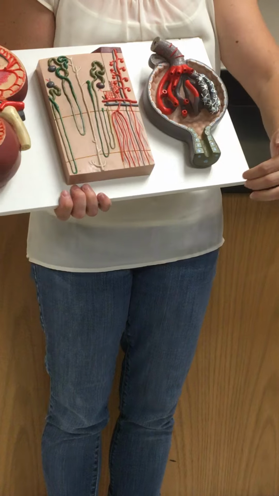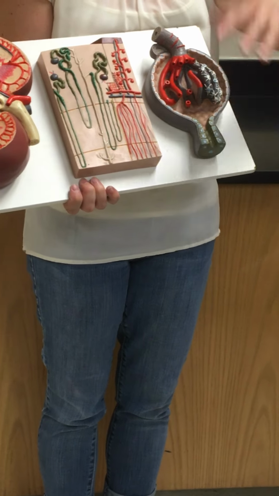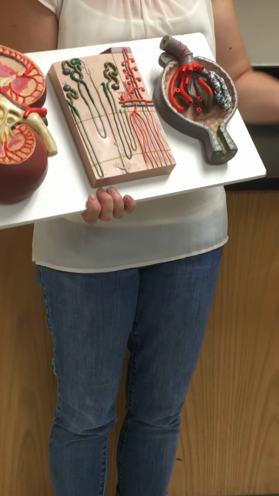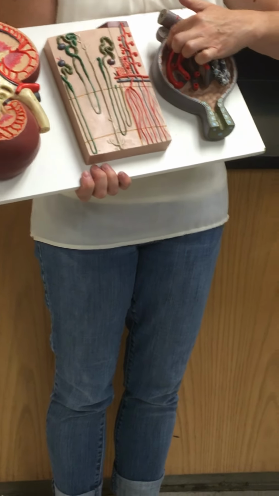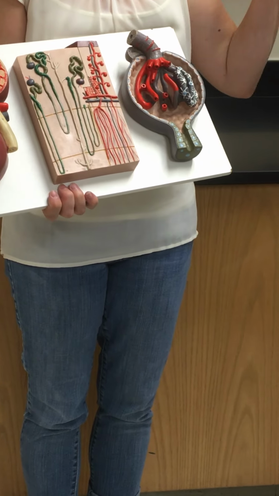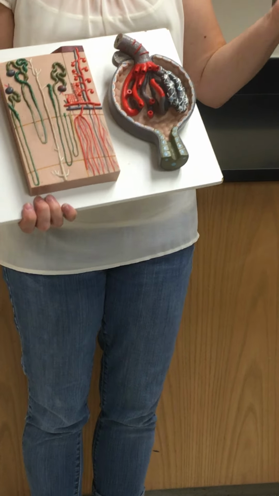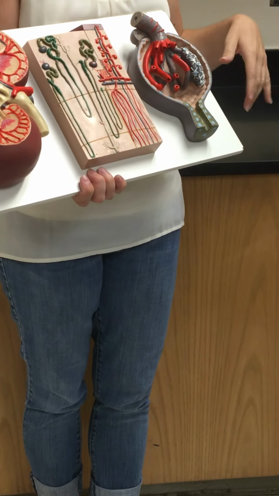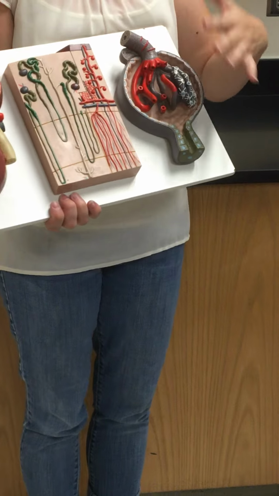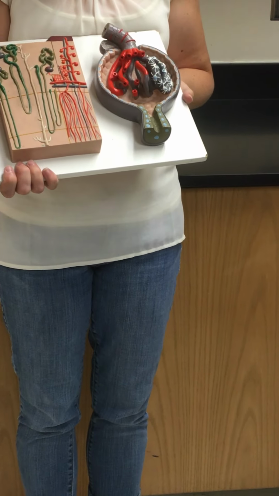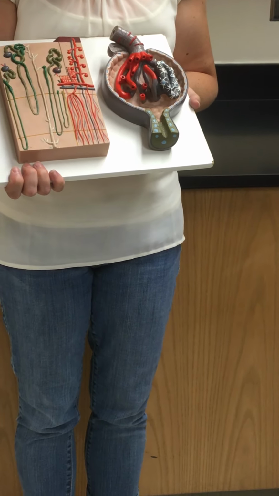Now, once you get out into the PCT, a lot of those things are immediately going to be reabsorbed. But for now, in the filtrate, you're going to have water, urea, glucose, ions, some small proteins, things like that, okay? I'm trying to think of what I've missed.